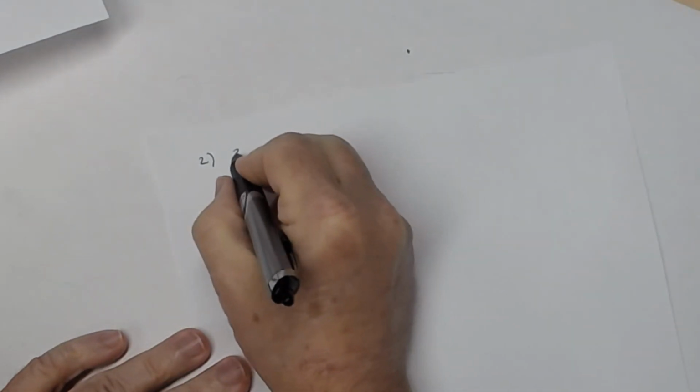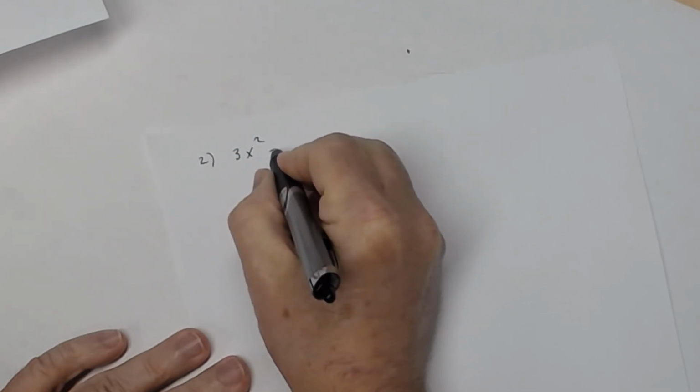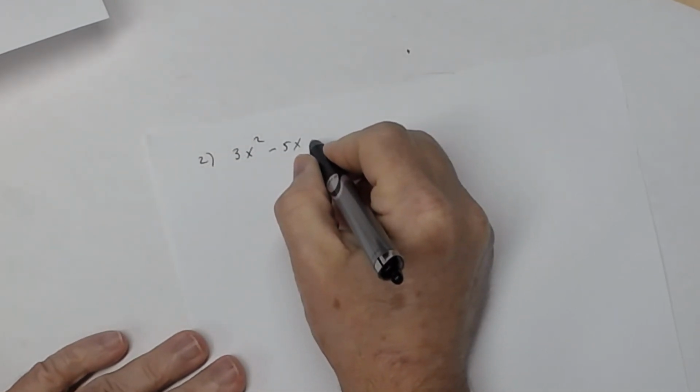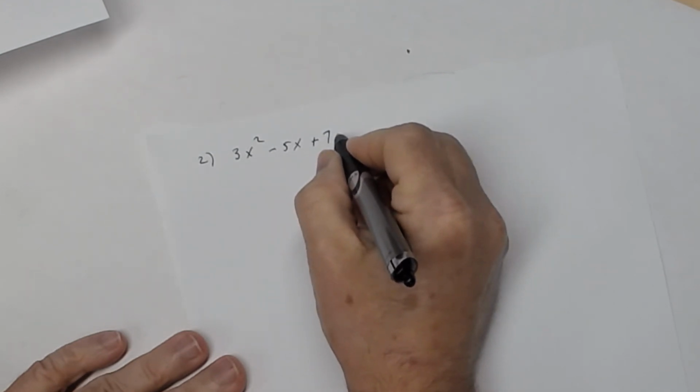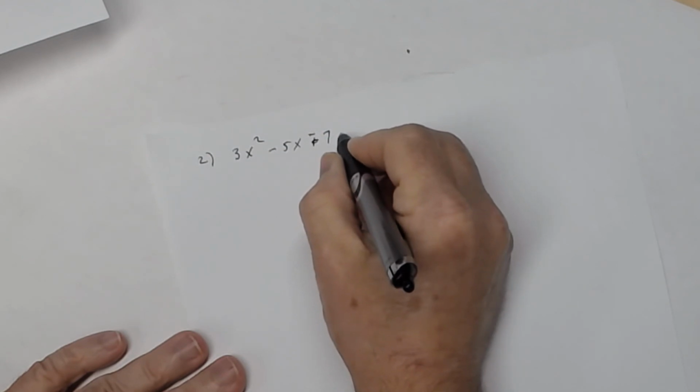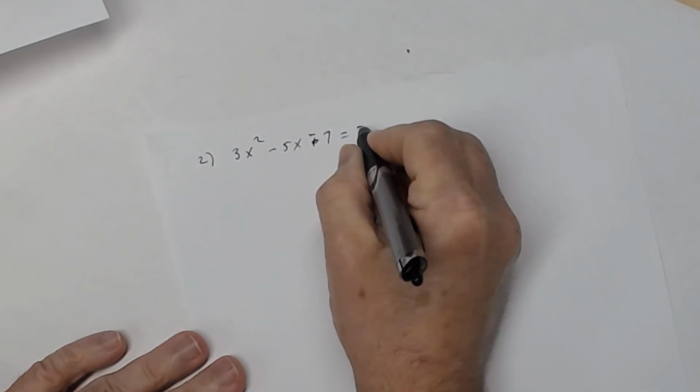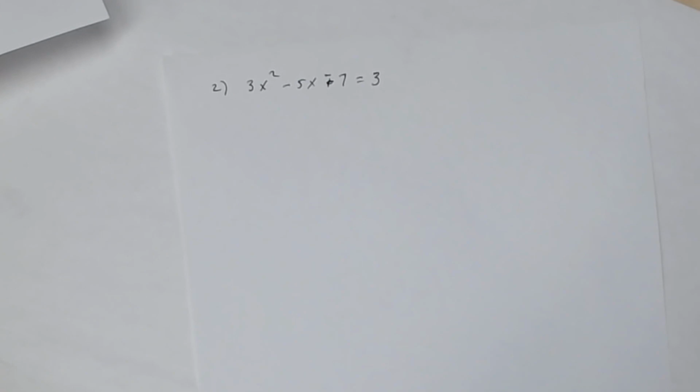All right, so number 2, this is the equation. We have 3x squared minus 5x minus 7, plus 7. Let me make it minus 7, minus 7 equals 3. All right, so 3x squared minus 5x minus 7 equals 3. Okay, now let's go back to our steps.